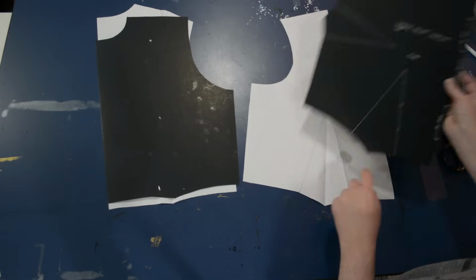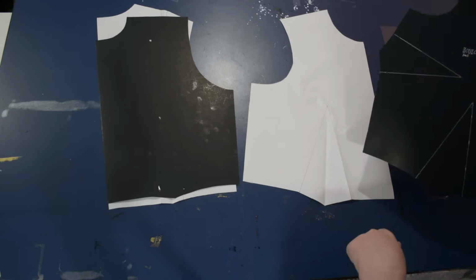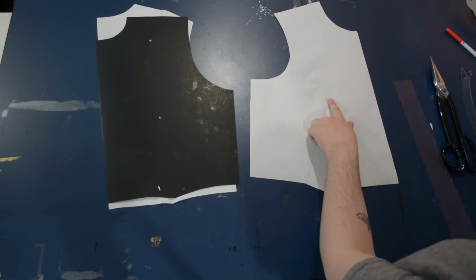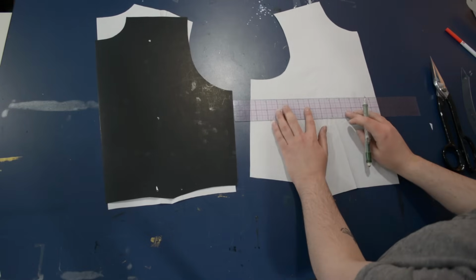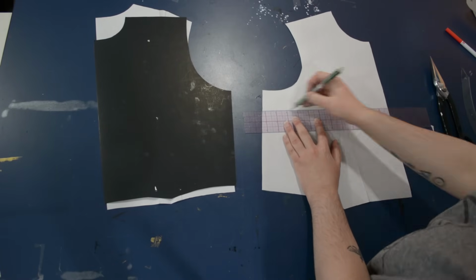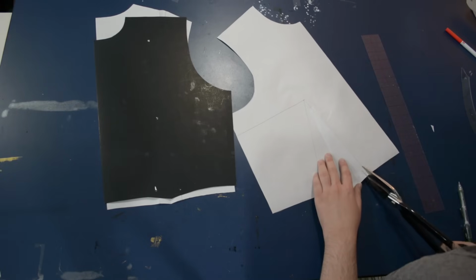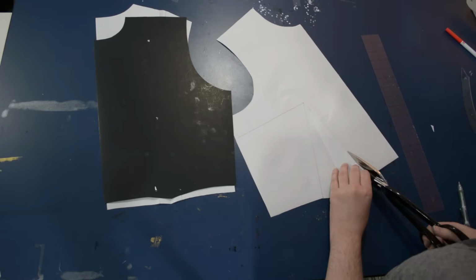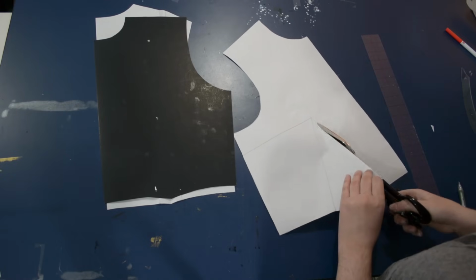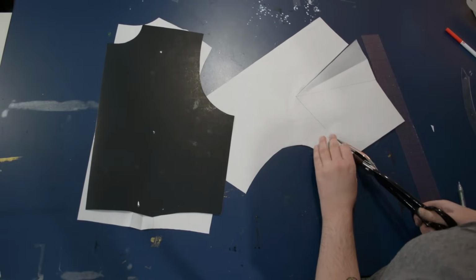So how do we get from a 1 dart to a 2 dart? Well, that is an easy fix. So this is the apex point. So we can go ahead and, like anytime we're splitting a dart out, we can just pick a point over here. Does not have to be precise. We're going to snip up our dart leg here. Snip out over here.